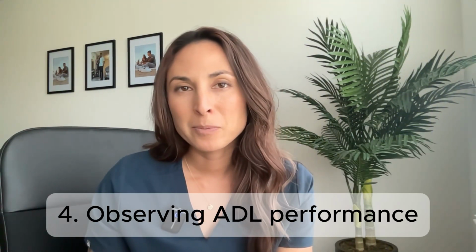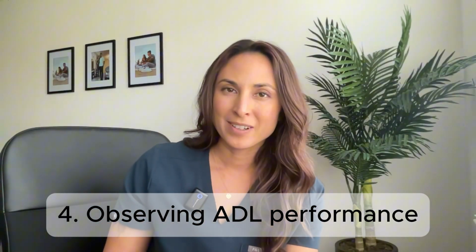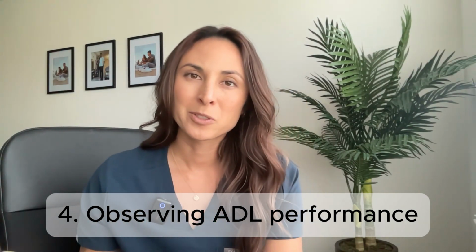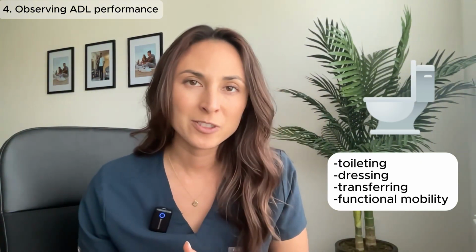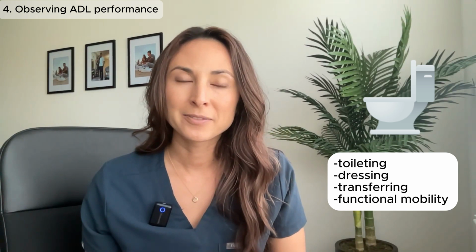Finally, observing ADL performance will also help us identify limitations and where we need to start with toilet training. For example, not only watching a client perform the ADL of toileting, but also dressing, transferring, and functional mobility helps identify other challenges that the client may have with the smaller tasks of bowel management.